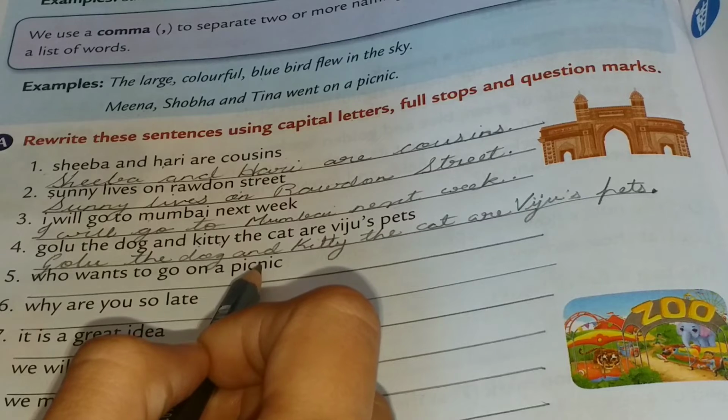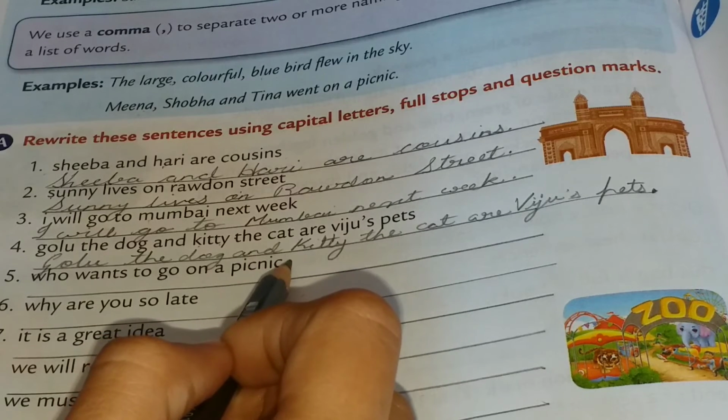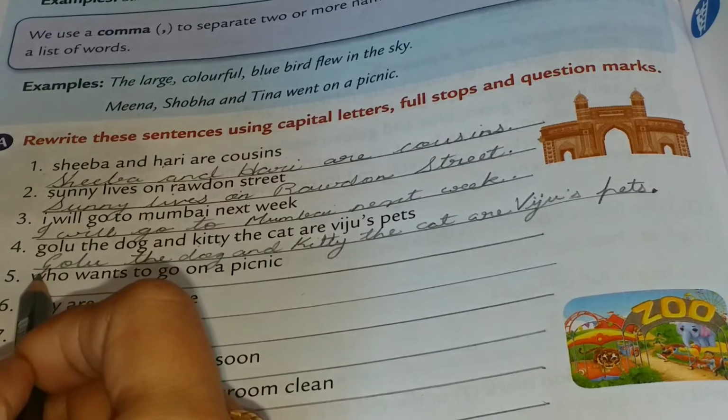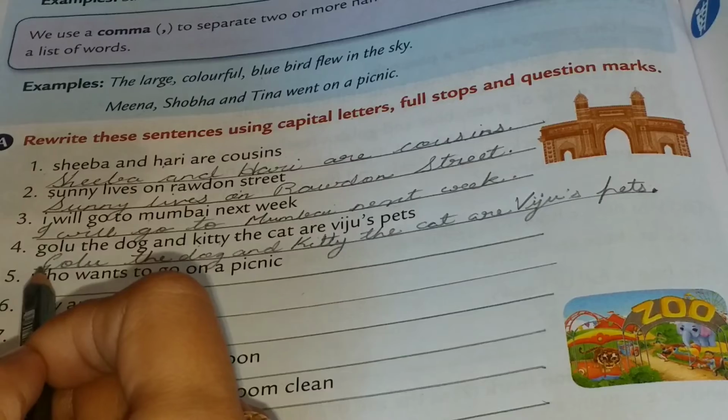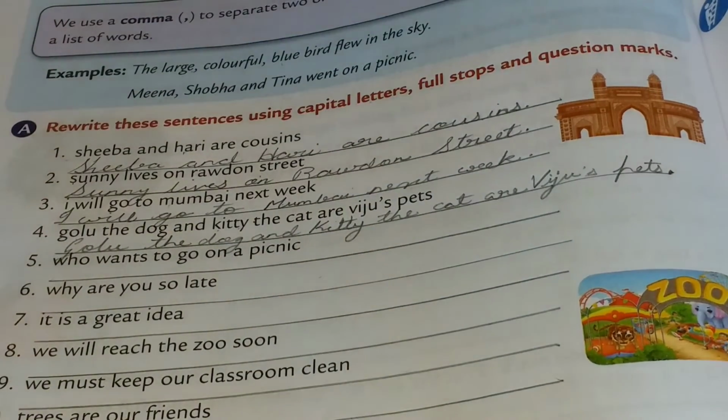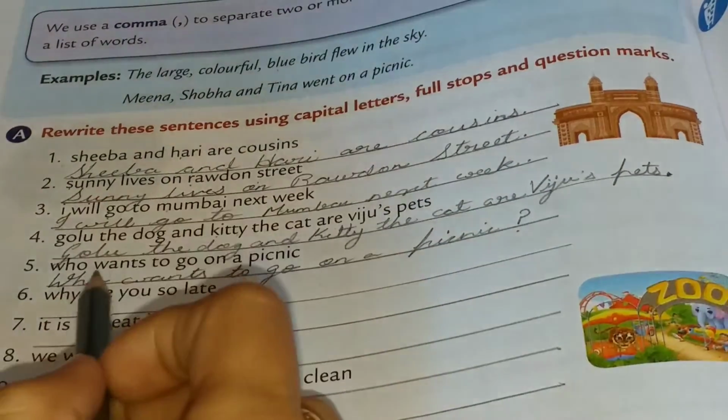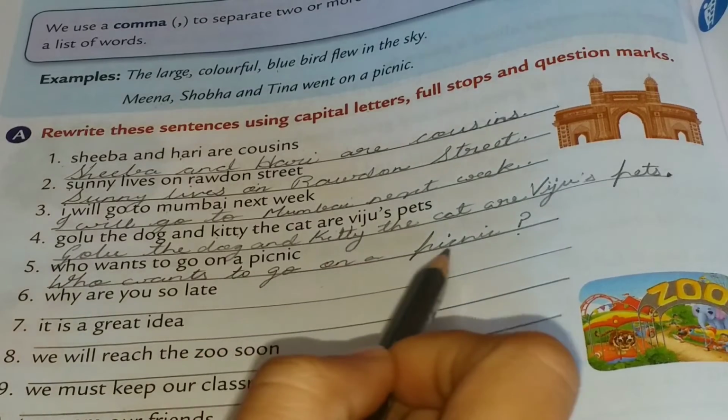Now children, this is a question. So what you have to do, you have to put a question mark at the end and always begin with a capital letter. So W will be capital. Okay? So children, in this way you have to write.